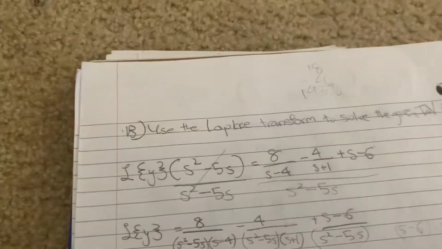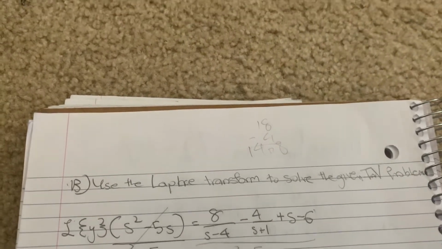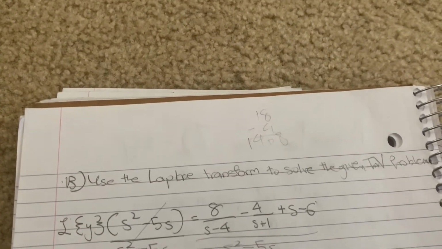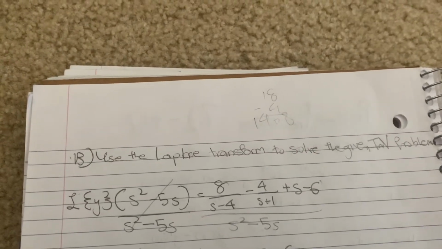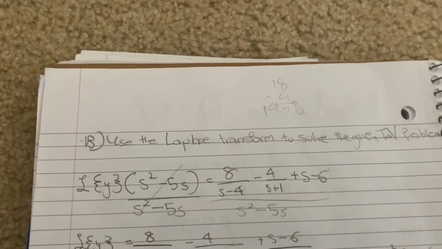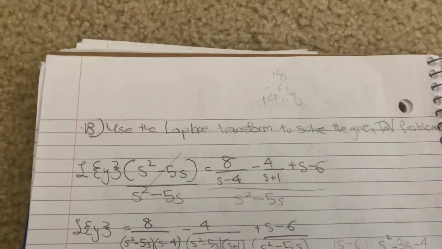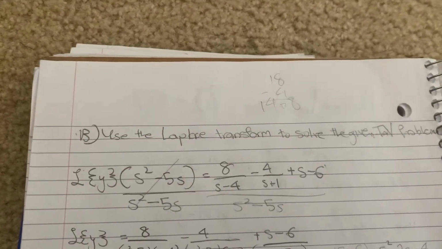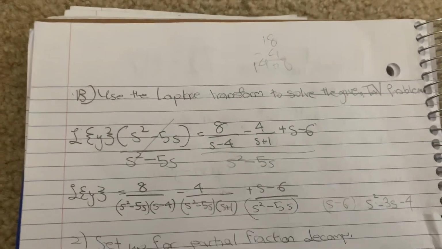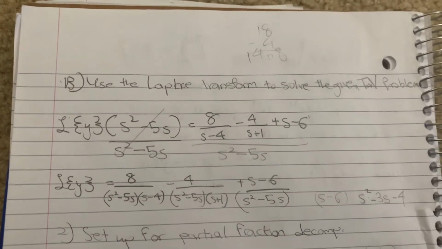Okay, our next step is to use the Laplace transform to solve the entire given initial value problem. So using what we had, let's take the transformation of y out of each of our terms, and then we'll get this. Then let's divide by s squared minus 5s on both sides, and then we get something that looks like this.